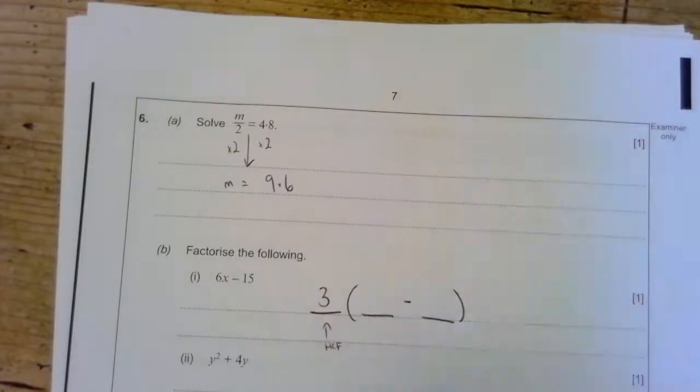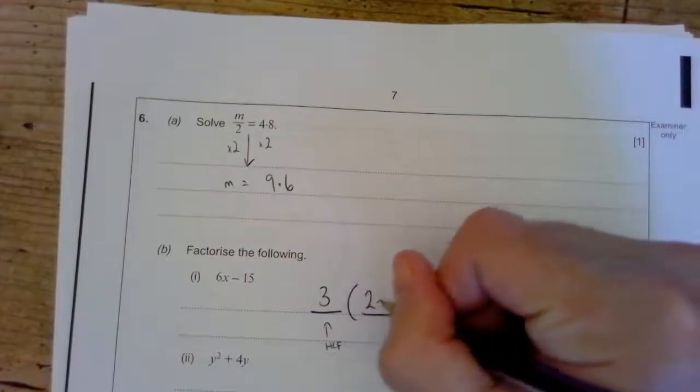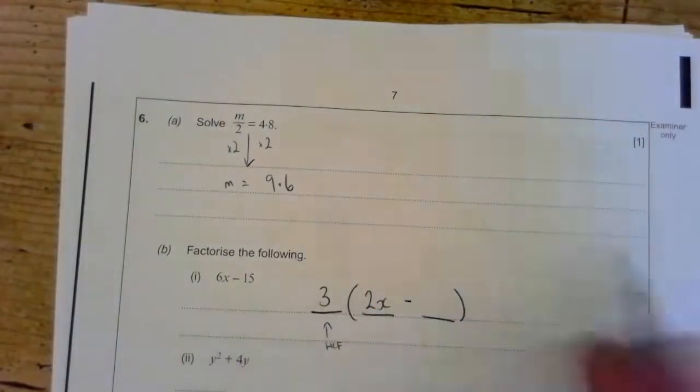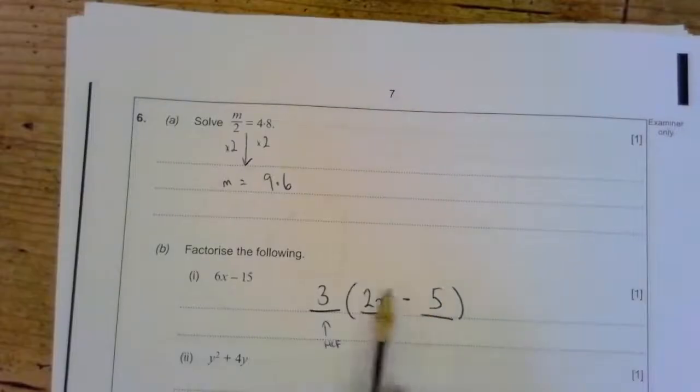In this case, that's the only common factor apart from 1, which we'd ignore anyway. And we say 3 times by what makes 6x? That would be 2x. 3 times by what makes 15? Well, that would be 5. Inside here, it shouldn't look like I'm able to factorise that again. Okay?